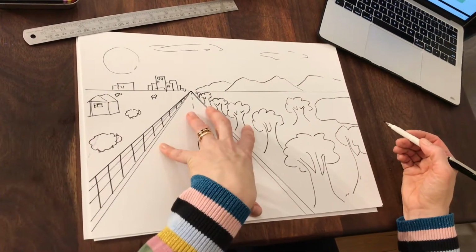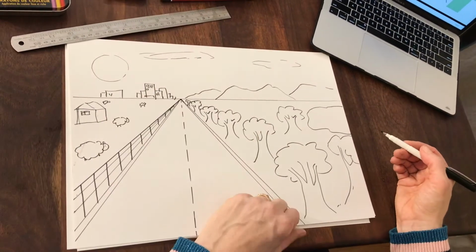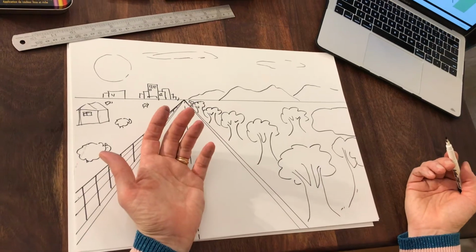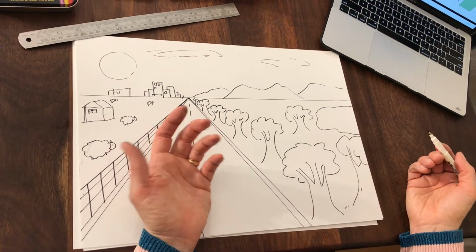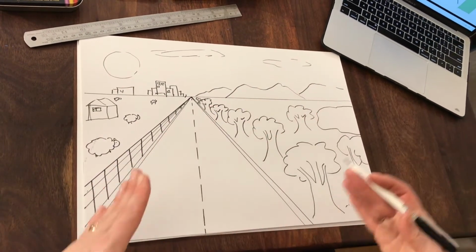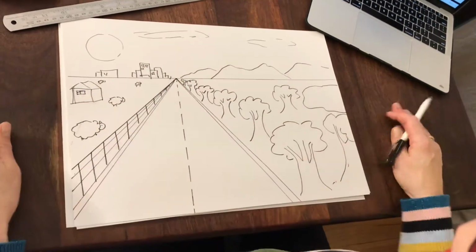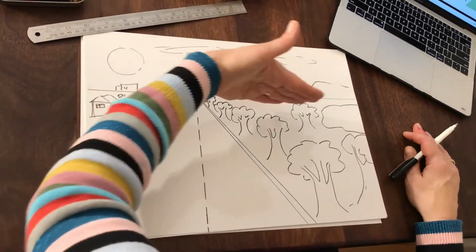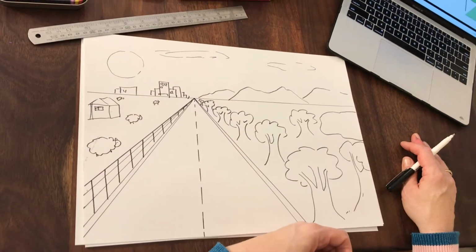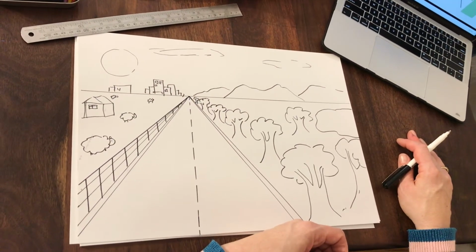Okay, and then you can colour in. I did a short one like that, but you don't have to do trees. You could do whatever you wanted. The main thing is do a road leading away and do your horizon line and your vanishing point, and then just practice from there.